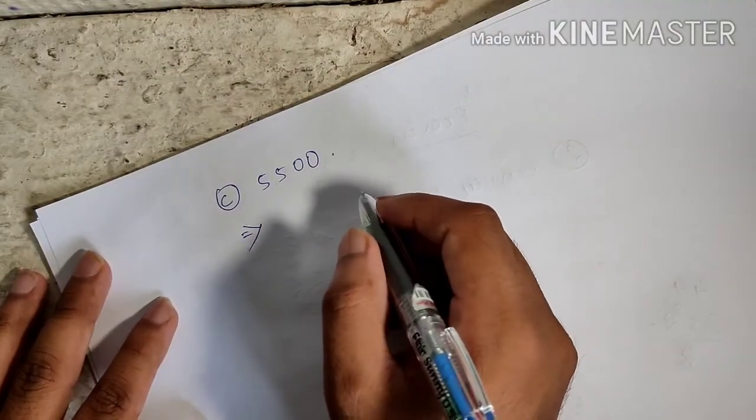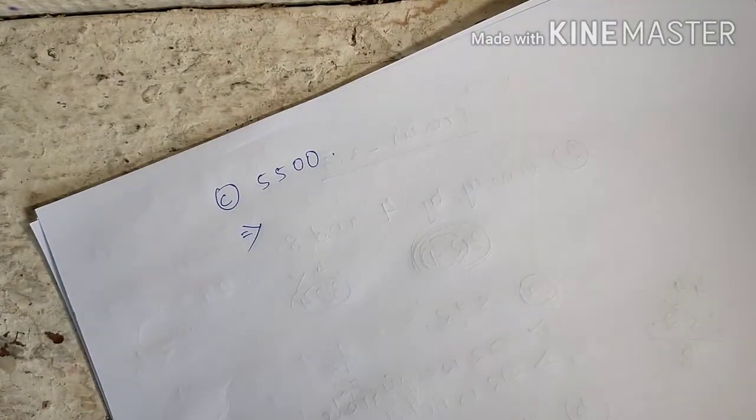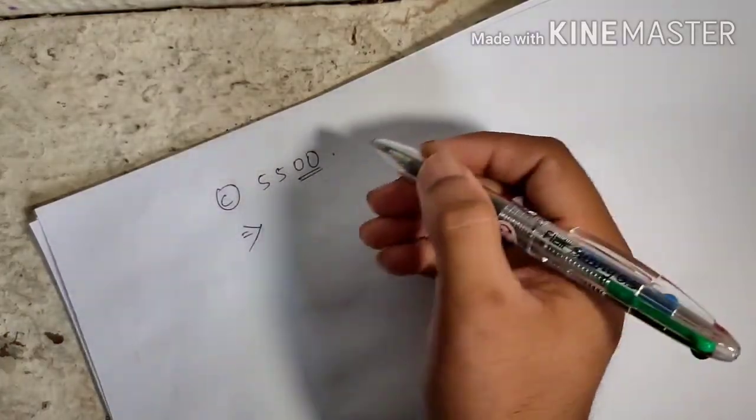Okay, so the last one is 5500. So the last 2 digits you will see, 00. So if you add 0 plus 0, and if you divide by 4, what will you get? 0, isn't it?